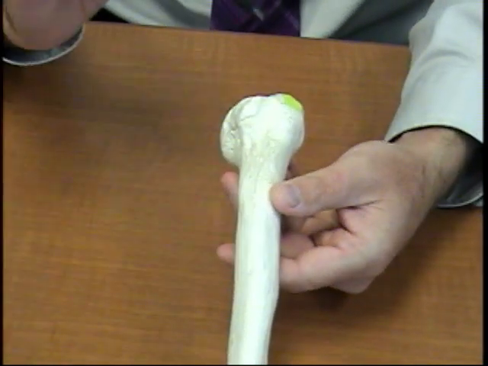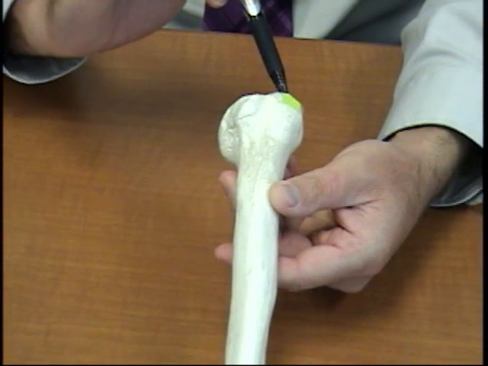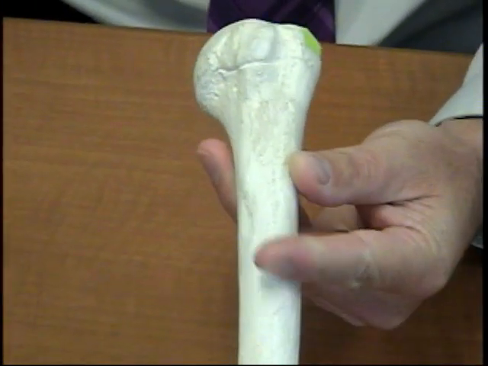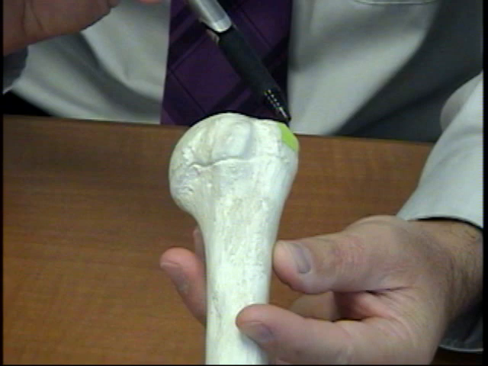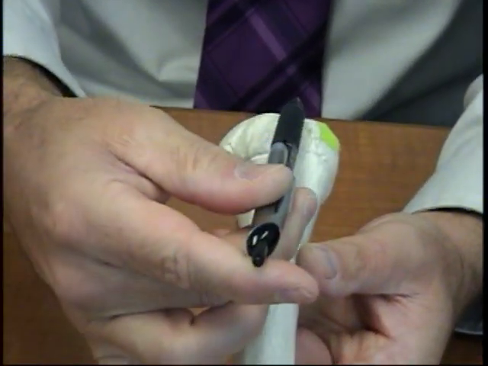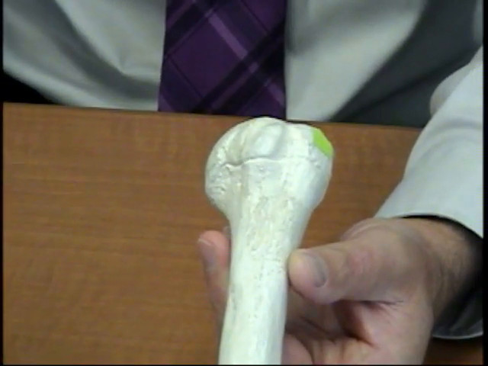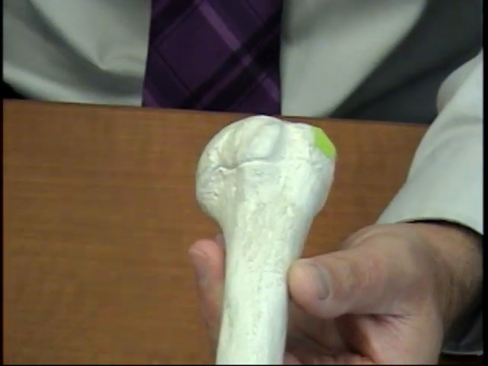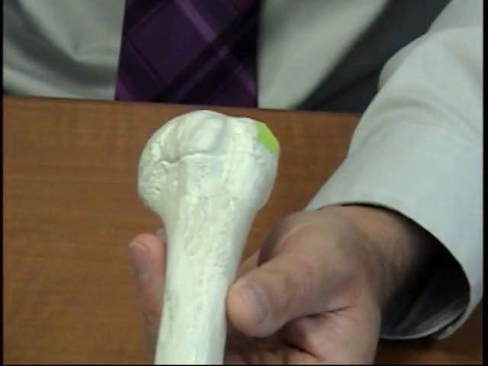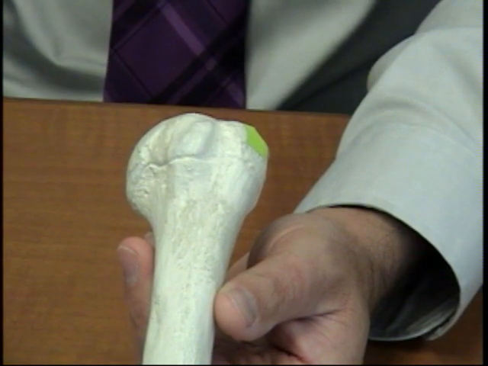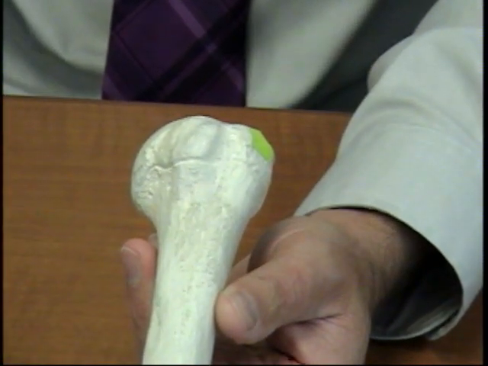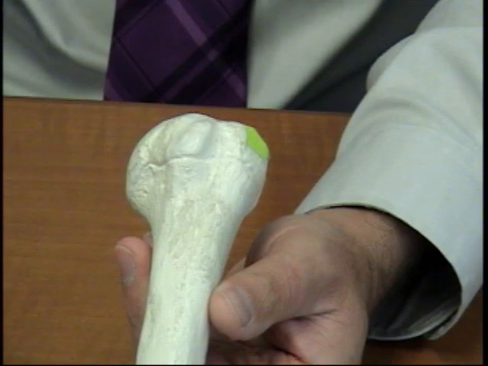We have the greater tubercle here, highlighted in green, and we have the lesser tubercle. It might be hard to see on the video, but this one is larger than this one. So greater tubercle, lesser tubercle, and we call this groove the intertubercular sulcus. It literally means between the two tubercles. The book also calls it the intertubercular groove, so either one is correct.